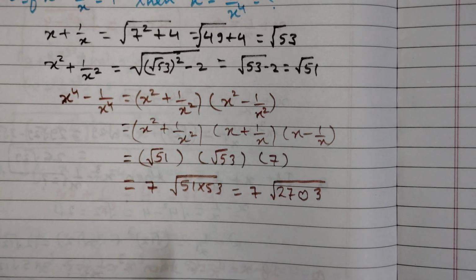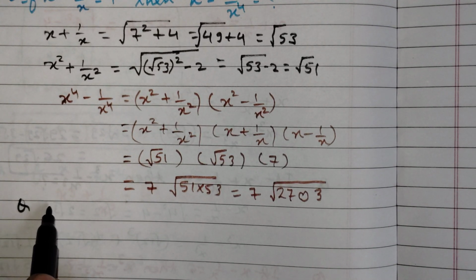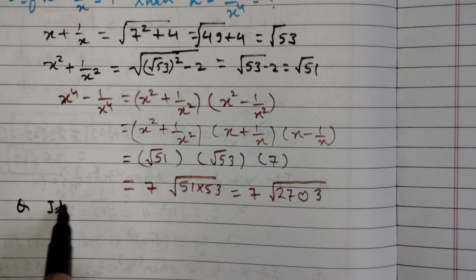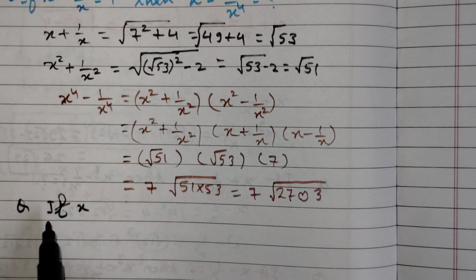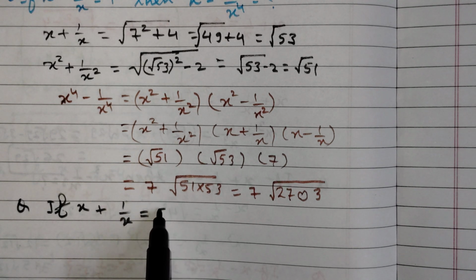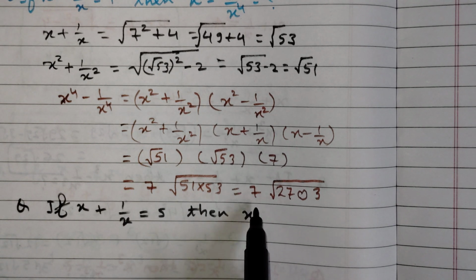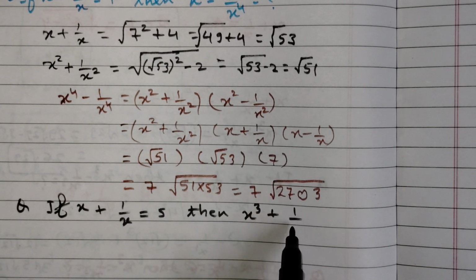Next question is, if x plus 1 upon x is equal to 5, then find x cube plus 1 upon x cube.